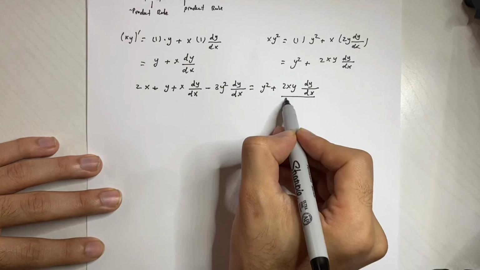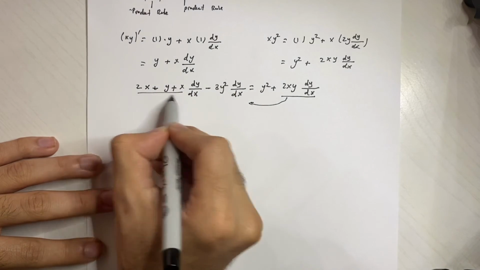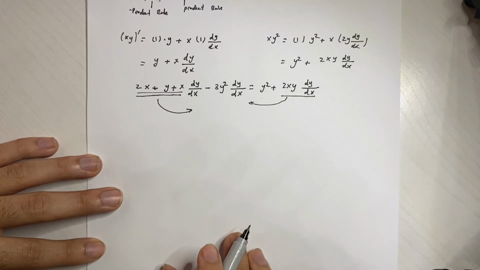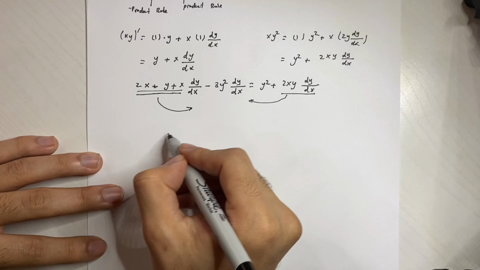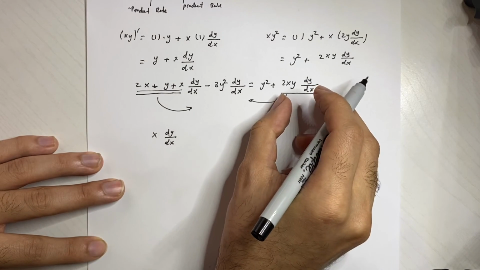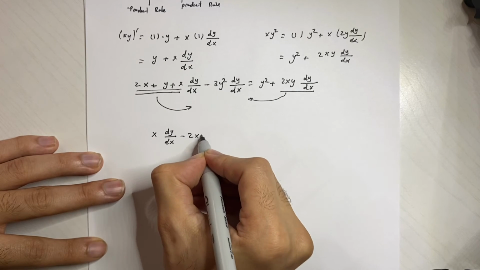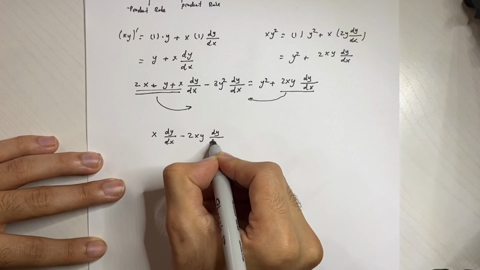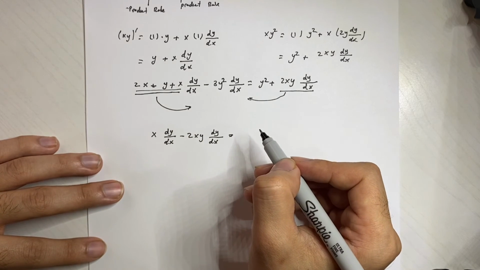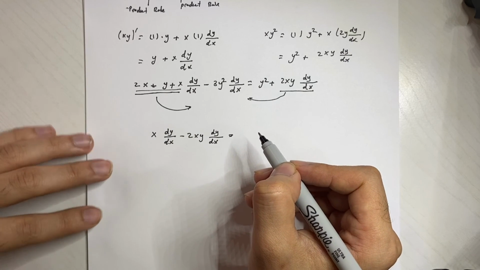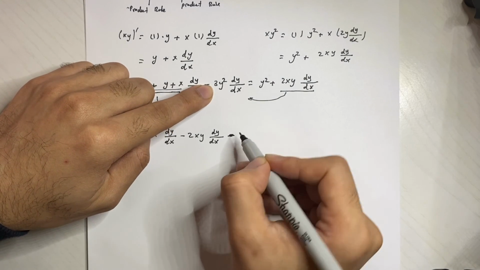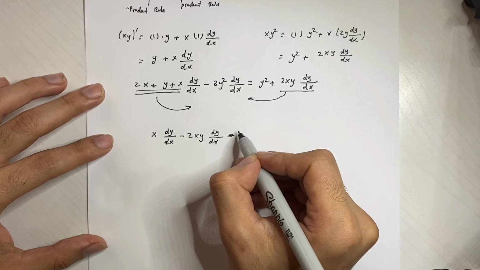Now I'm going to move this term to the other side so I can factor the term dy dx and solve for it, and then I'm going to move these two terms on the right to the left. So x dy dx, and then I bring the other one to the other side, so it's minus 2xy dy dx. Then do not forget this term, which is minus 3y squared dy dx.